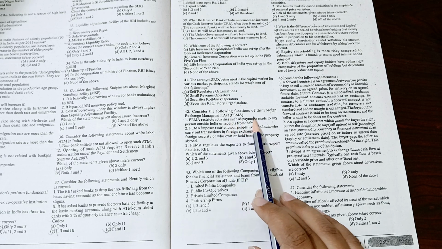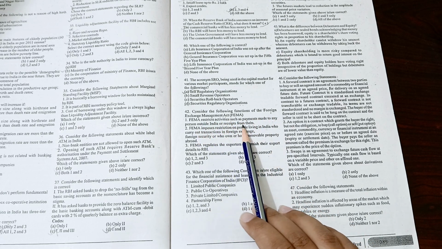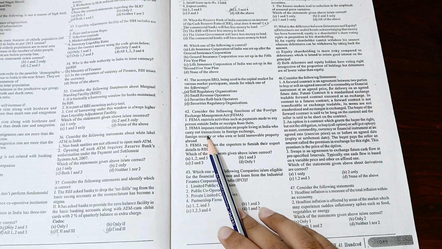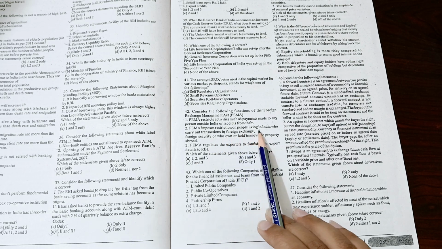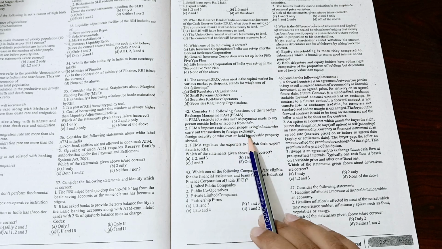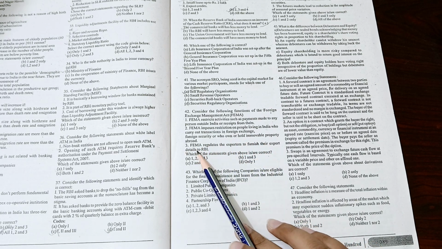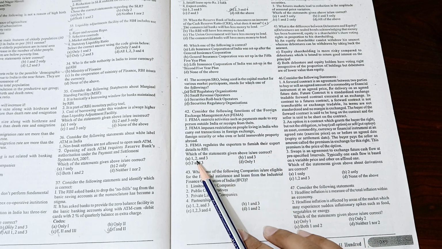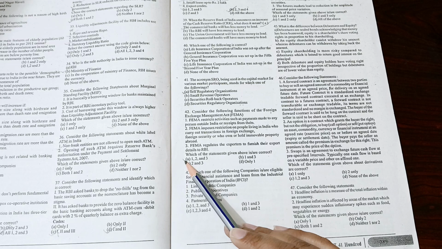Consider the following functions of the Foreign Exchange Management Act (FEMA). FEMA restricts activities such as payments made to any person outside India or receives from them. FEMA imposes a restriction on people living in India who carry out transactions in foreign exchange, foreign security, or who own or hold immovable property abroad. FEMA regulates the exporters to furnish their export details to RBI. Which of the statements given above is or are correct? इसका आंसर है ऑप्शन ए 1, 2 and 3.